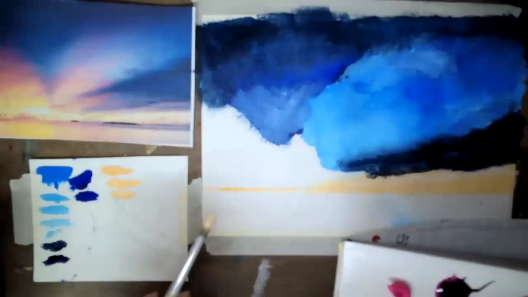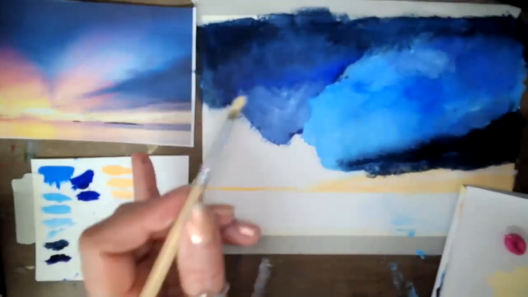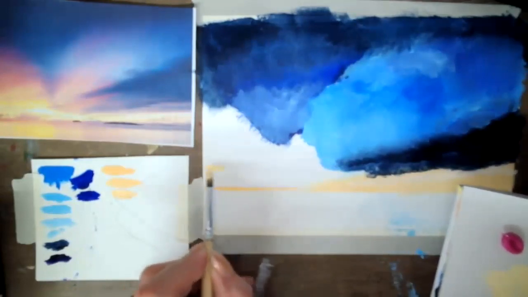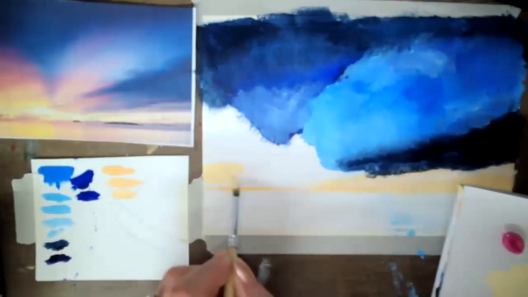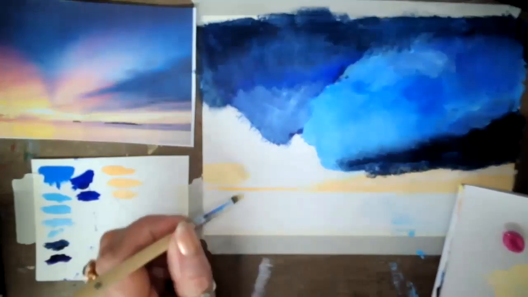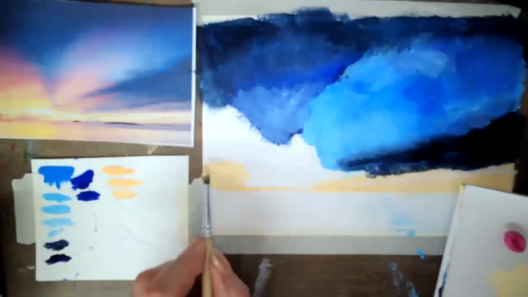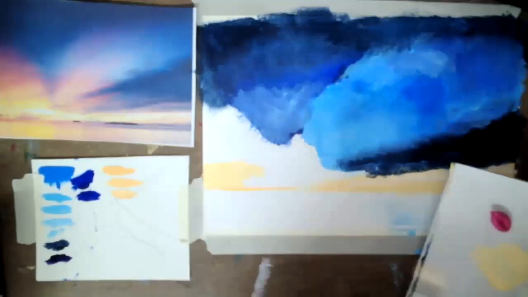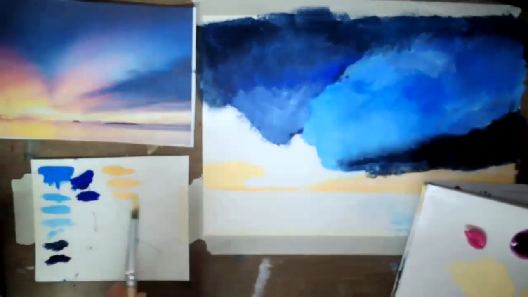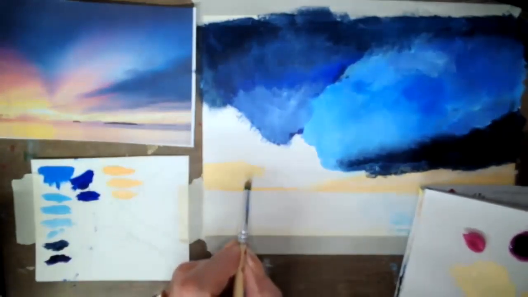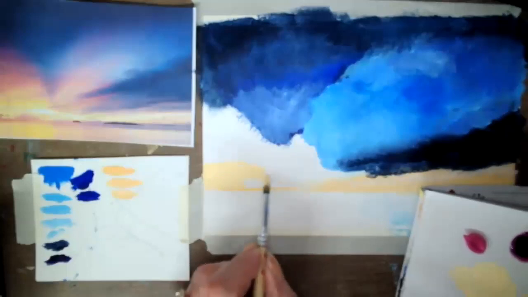I'm not really worried about this blending either, so I'll work out whereabouts, because obviously we've got lots of other cloud overlapping that stands quite proud of it. These are a bit cumulusy, aren't they, these clouds here? They're a bit more kind of rain clouds, so the shapes are a little bit more rounded.